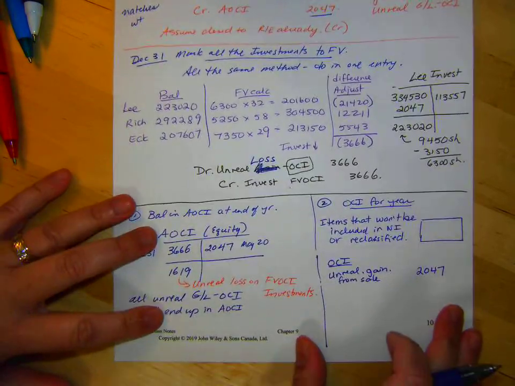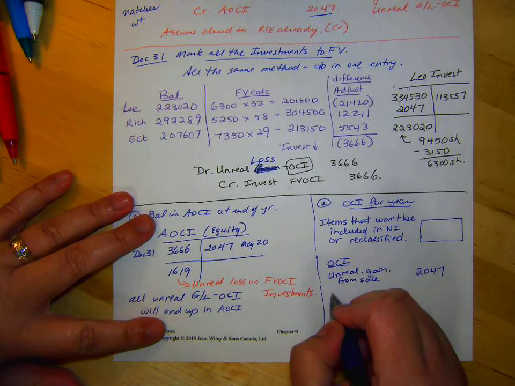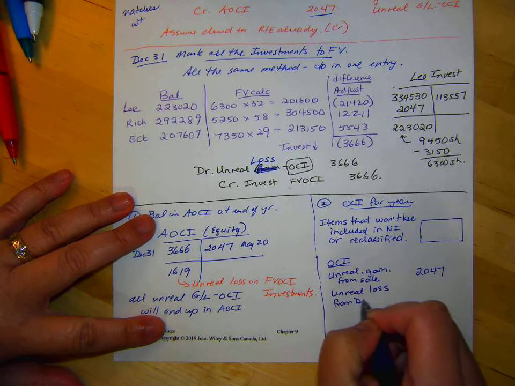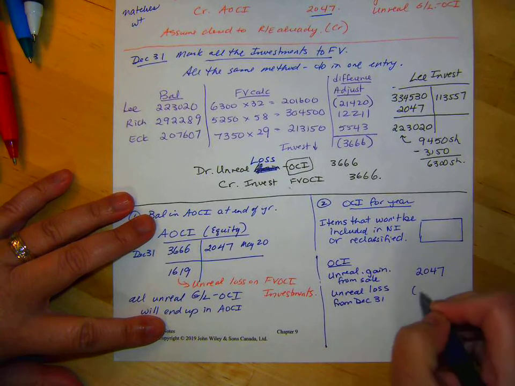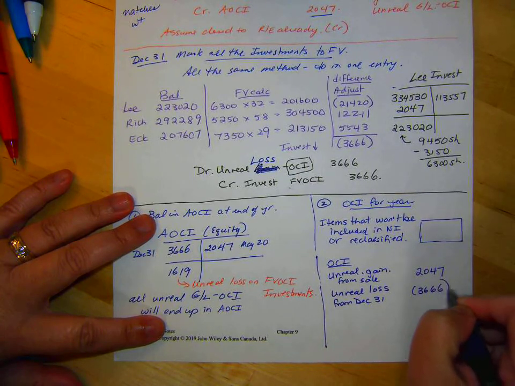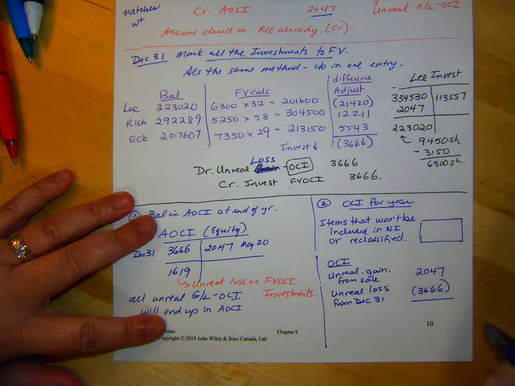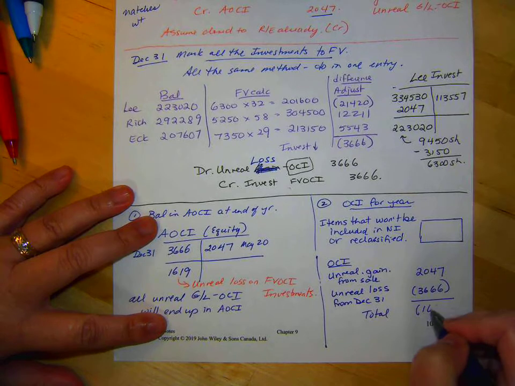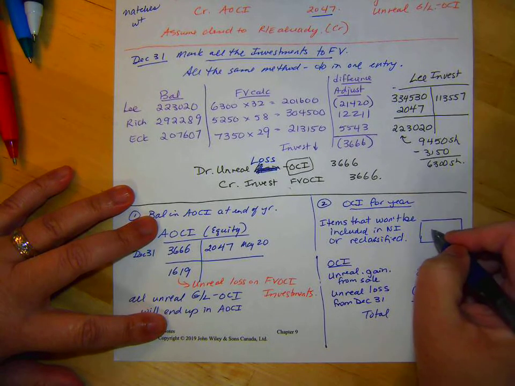I'll just leave it on the screen. Okay, and here, unrealized loss from December 31st, 3666, which gives us a total of 1619, and that means it's 1619.